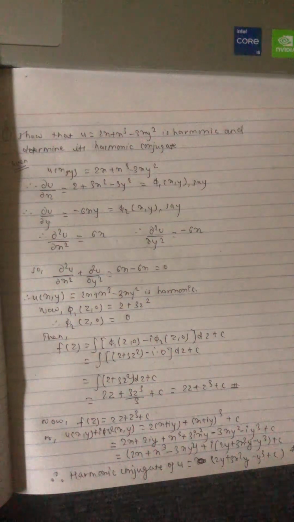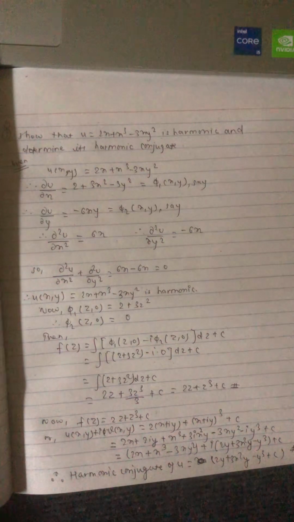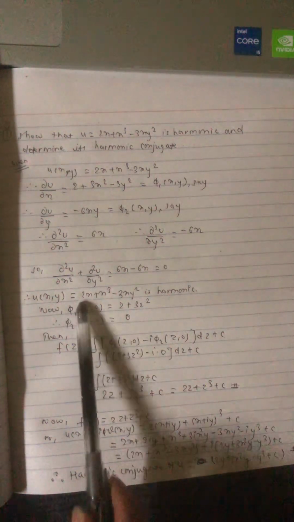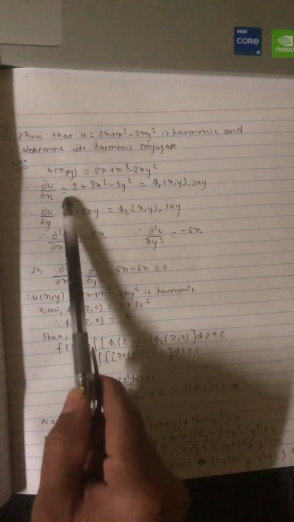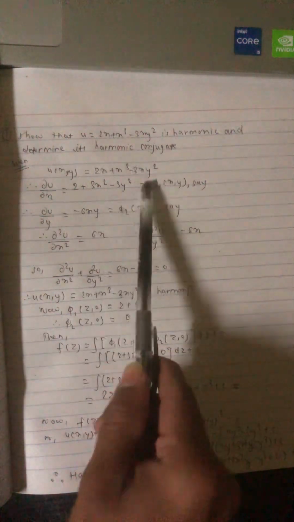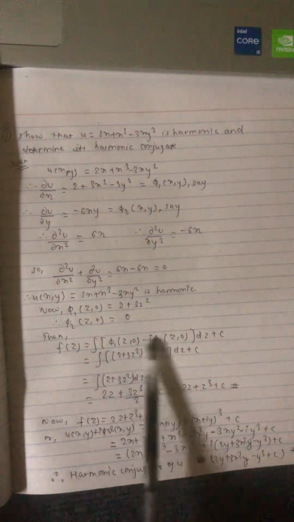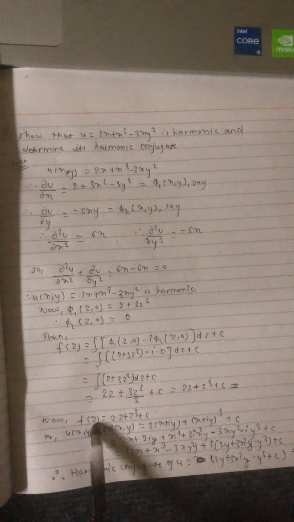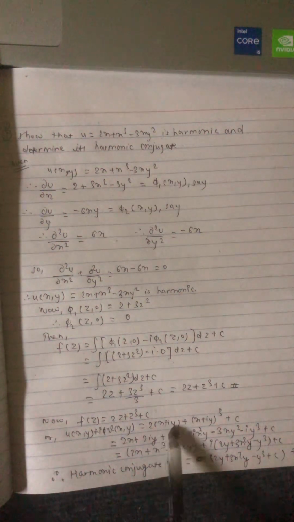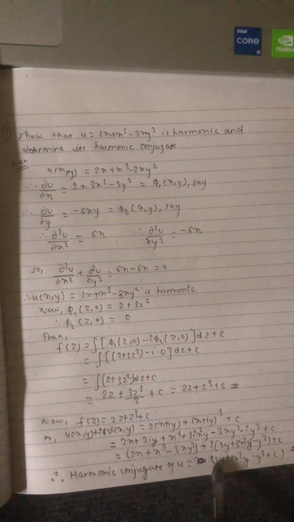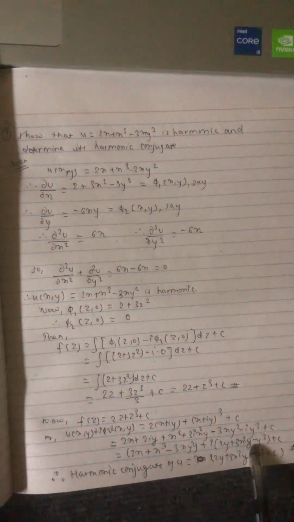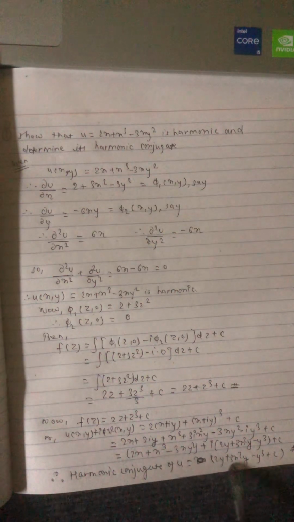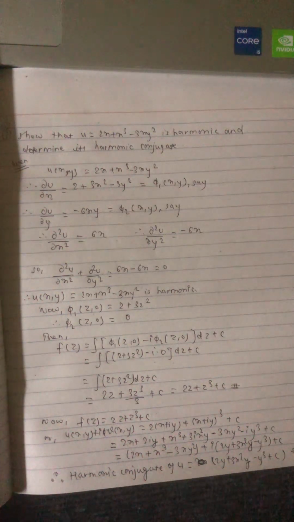So we have shown that, and to find the harmonic conjugate, first we say that du by dx and du by dy are phi 1 and phi 2. Then we integrate using this formula, and in place of z we place x plus iy, and we get the real and imaginary parts. The imaginary part is the answer if the question asks for its harmonic conjugate.